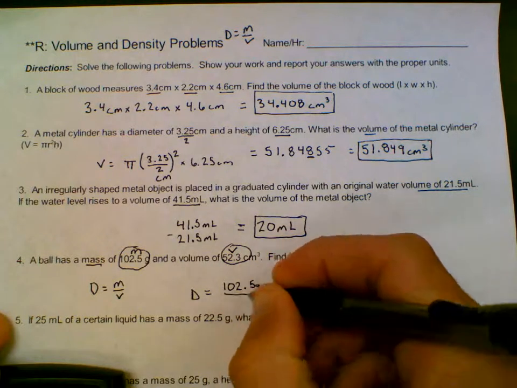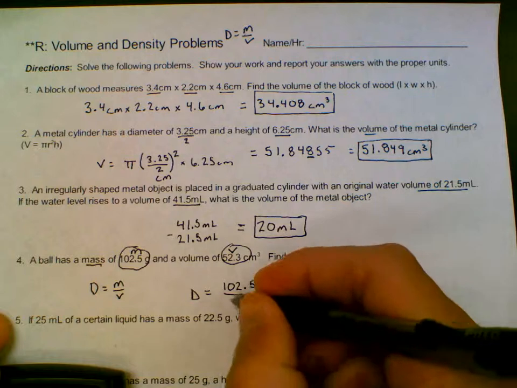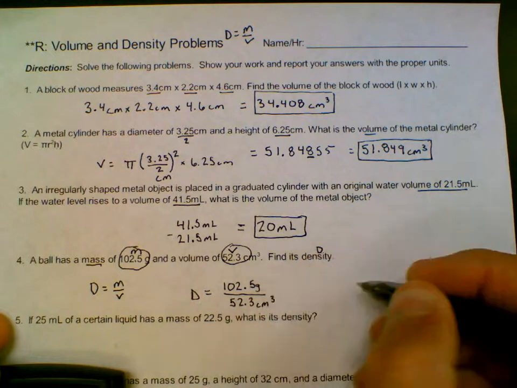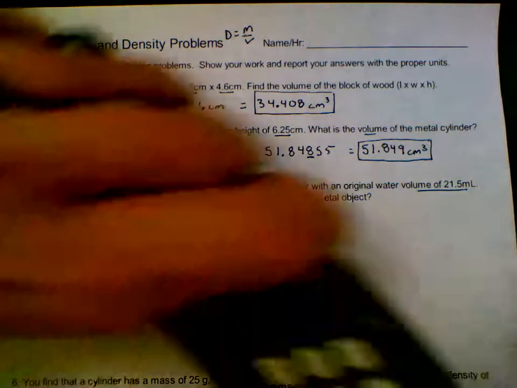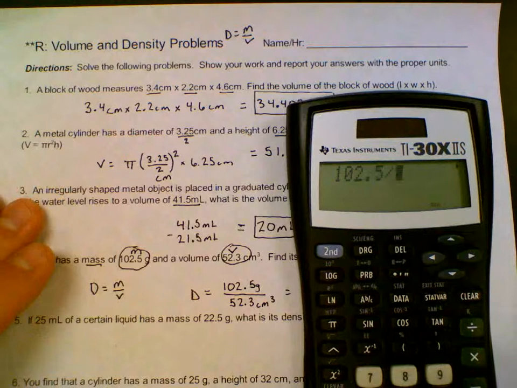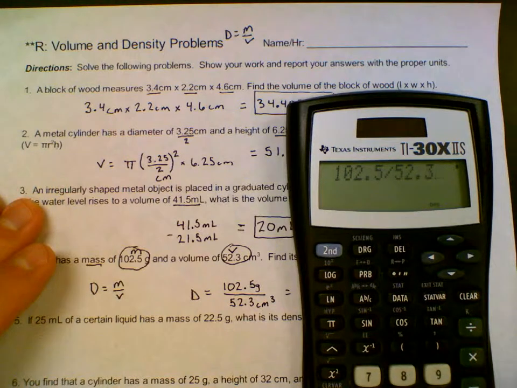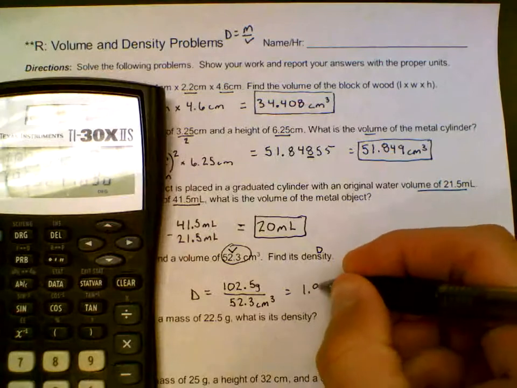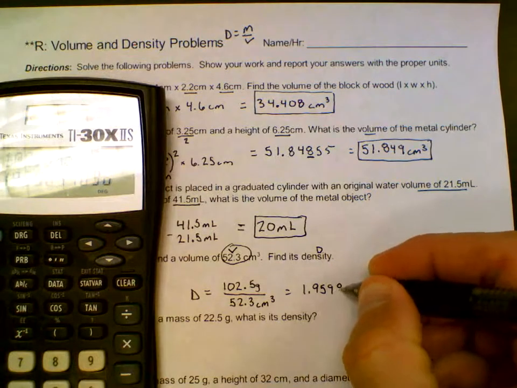102.5 grams divided by 52.3 centimeters cubed. Plug these in. 102.5 divided by 52.3 equals 1.9598.